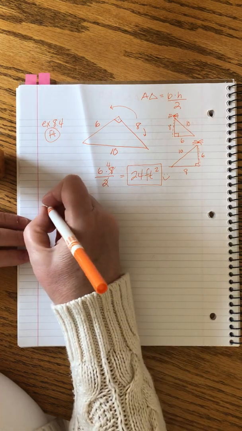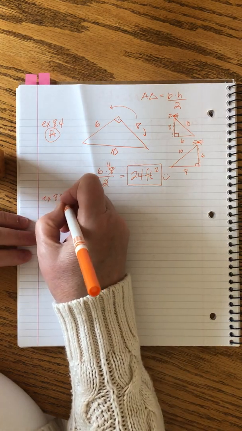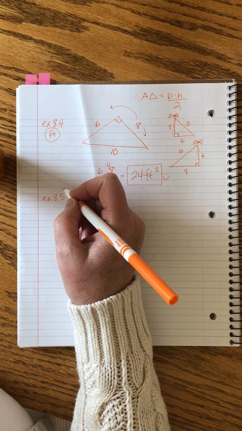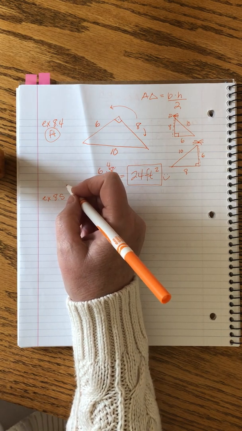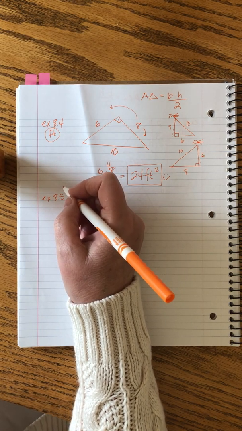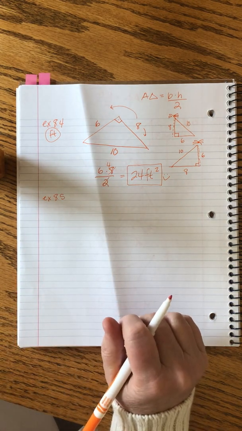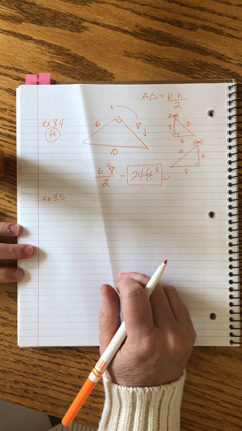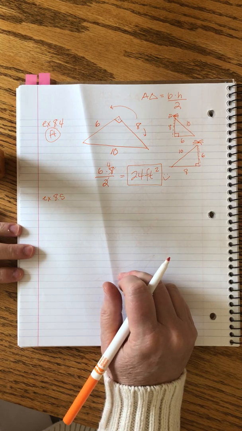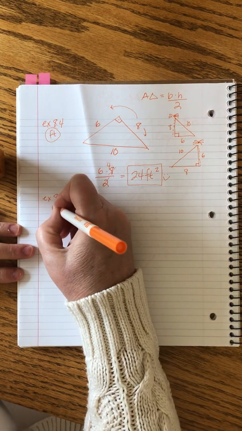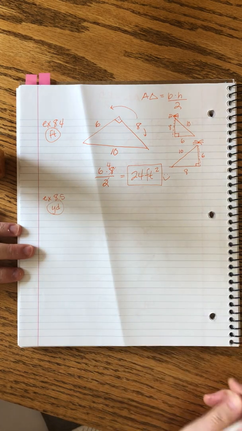Okay, example 8.5. Now let's up our game a little bit here. Now we're going to have a figure that is combining shapes. And this is where that chart way of organizing our information is going to be helpful. Find the area of this figure. Corners that look square are square. Dimensions are in yards. Okay, there's our unit.